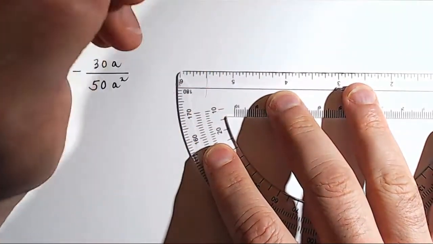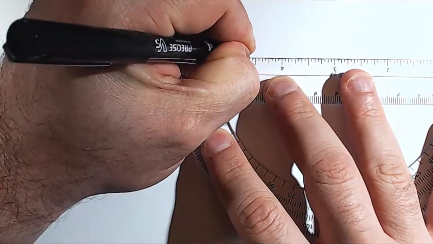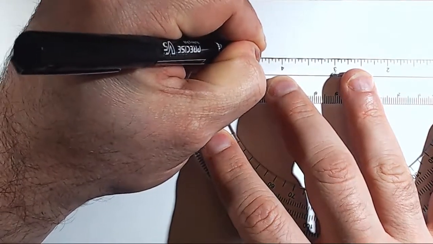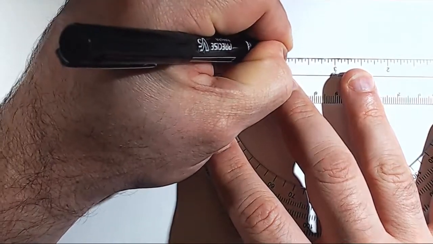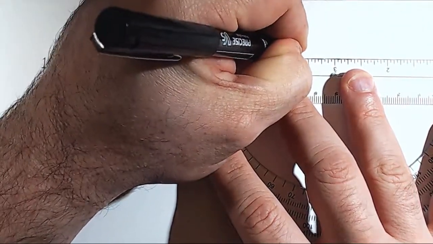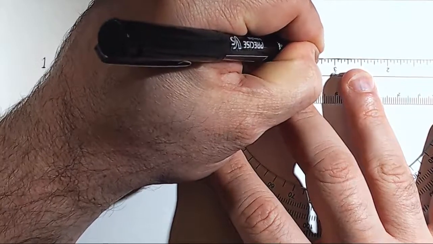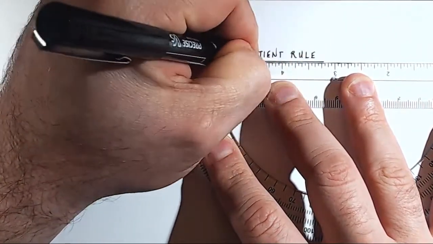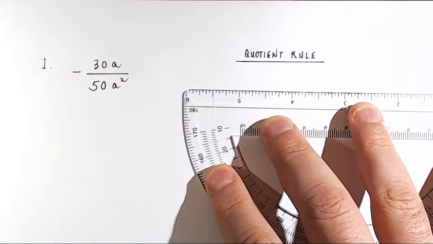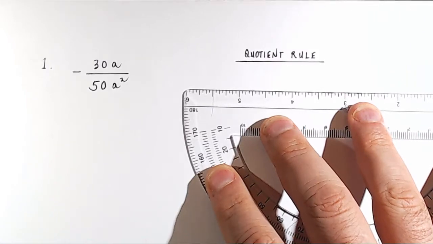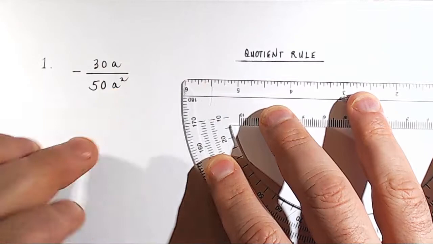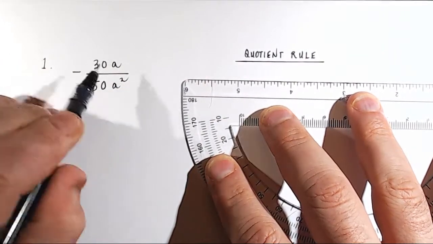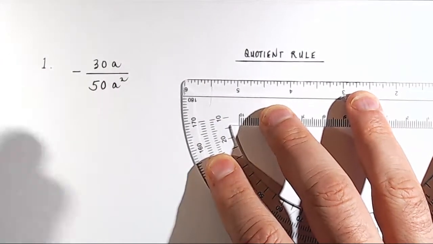The quotient rule says, here's the quotient rule. You can also call this rule the division rule for exponents. The quotient rule says when you have exponents in the numerator and denominator for variables that are the same, you subtract the exponents.